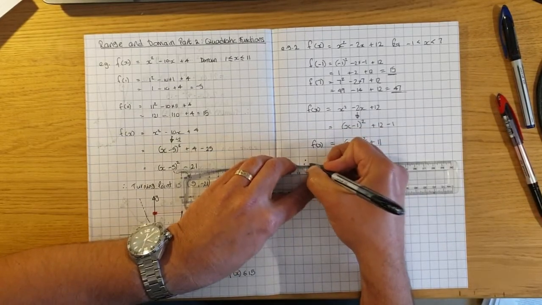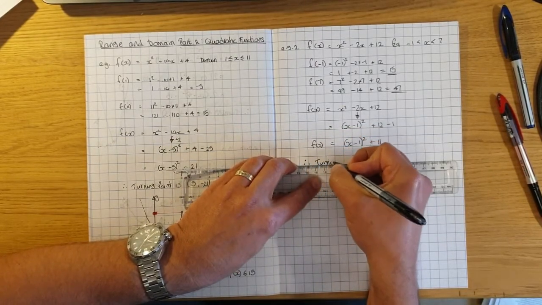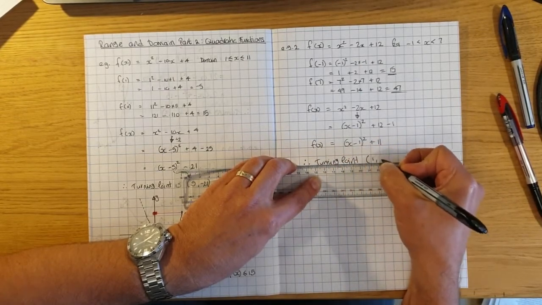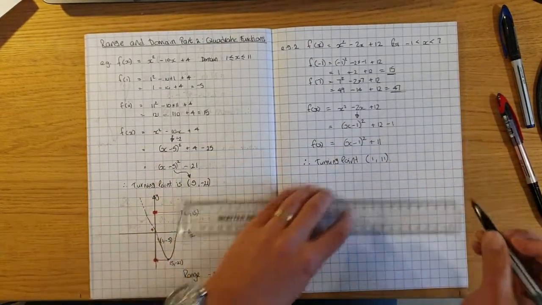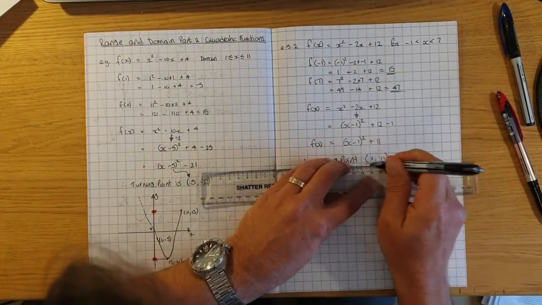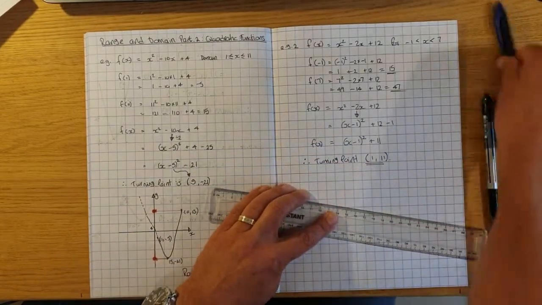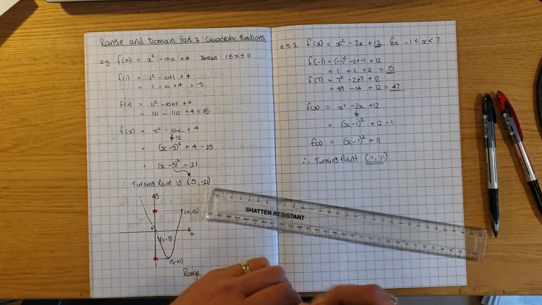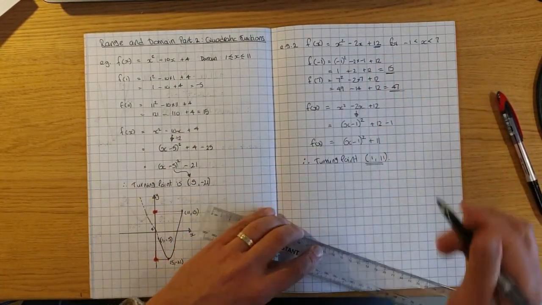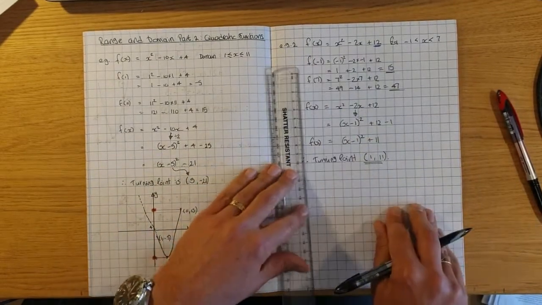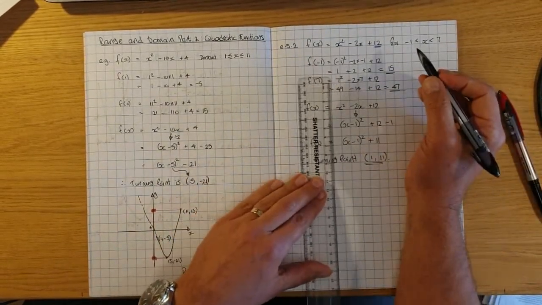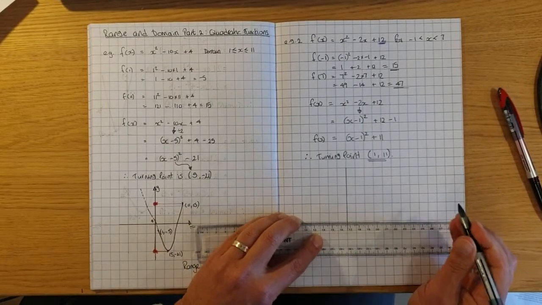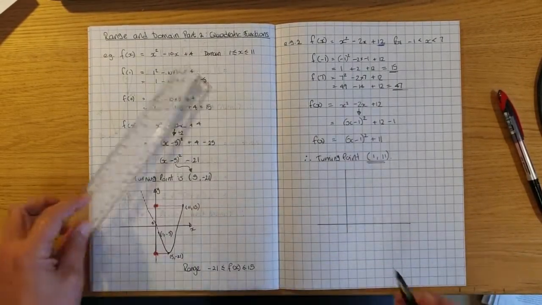I can therefore say that the turning point has got to be 1, 11. And I can have a look at my values. And so these are the things we're going to be using. I know my y-intercept up here. My y-intercept in the original equation was 12. So I should be able to draw myself a sketch. Now, interestingly, with this one, I need to go into the negatives. So I'm going to draw my axes a little bit differently. I'm just going to think about my axes a little bit. I'm going to draw my axes a bit more like that.